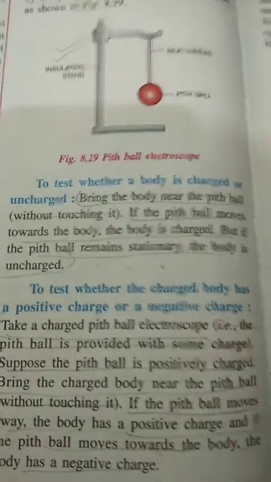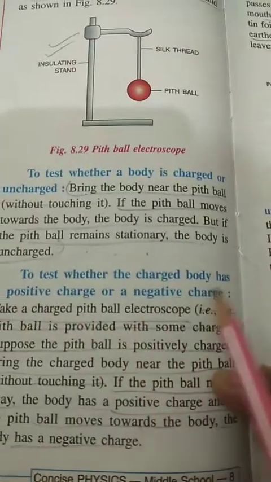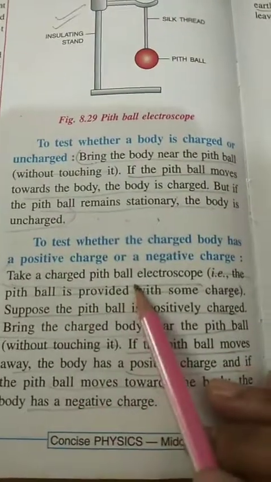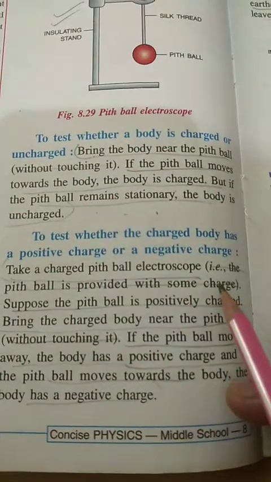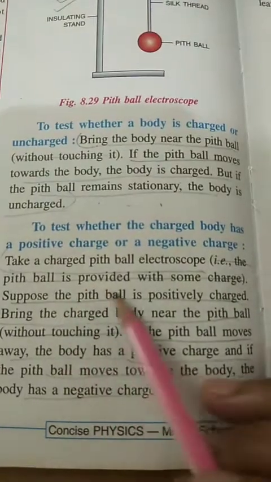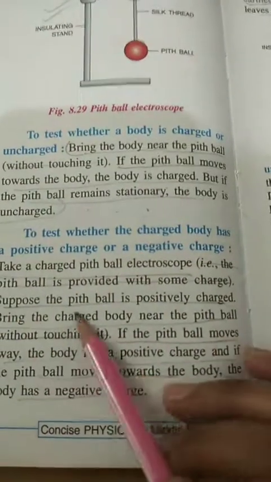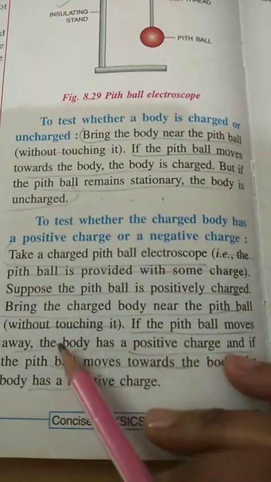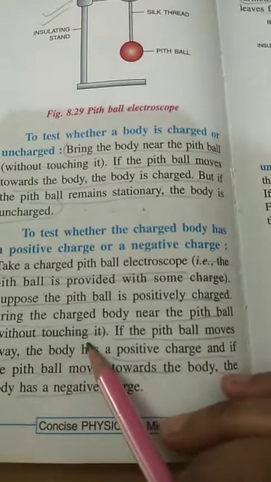the body is uncharged. Now to test whether the body has positive or negative charge, what do we do? Take a charged pith ball electroscope, that is, the pith ball is provided with some charge. Suppose the ball is positively charged, and bring the charged body near to the pith ball without touching it.